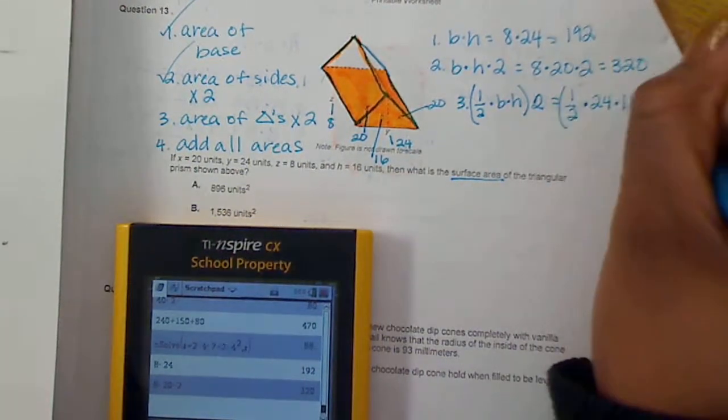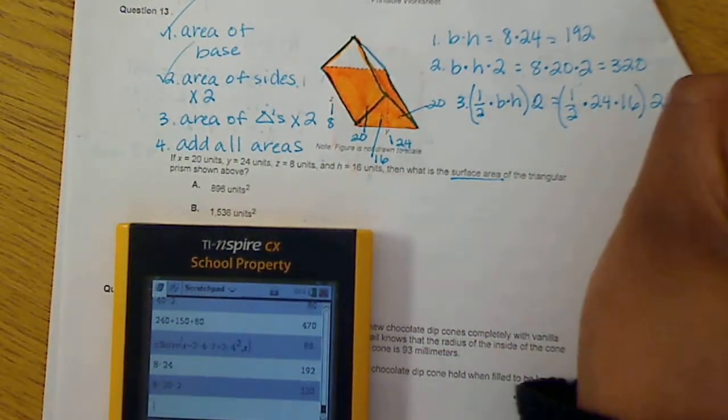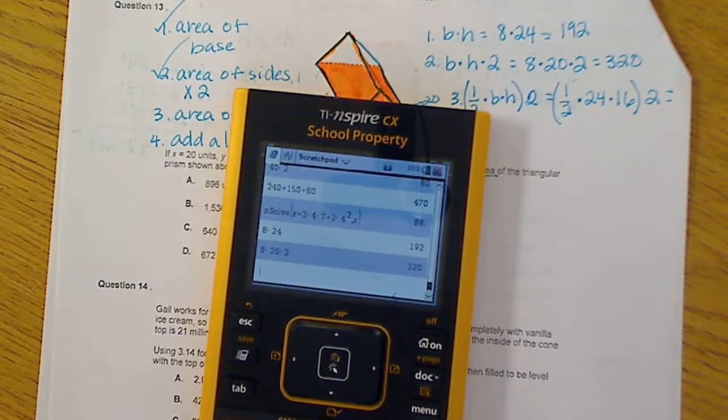And I take all of that and I multiply it times 2. So put that in the calculator. Oh, I'm sorry. I'm having a bad allergy day.